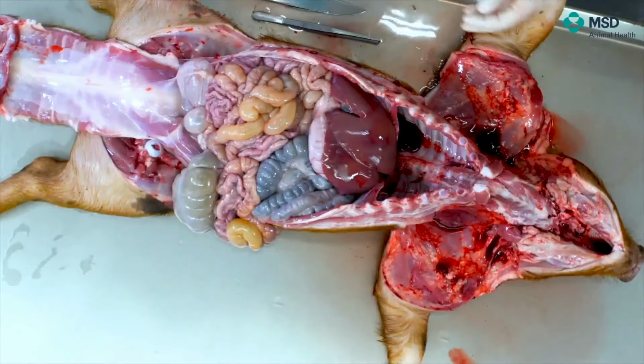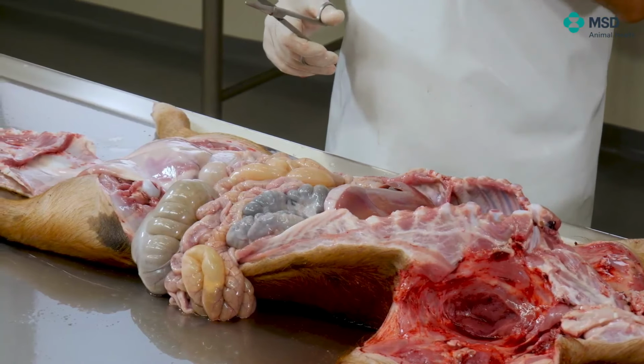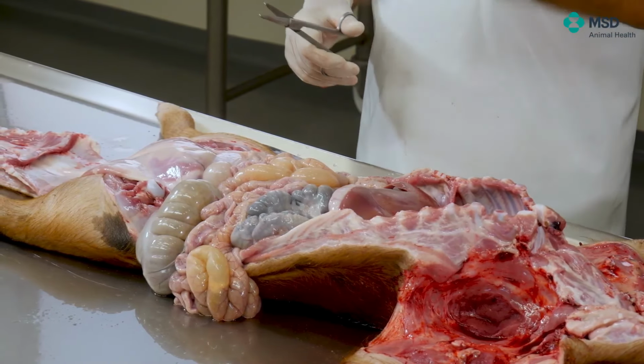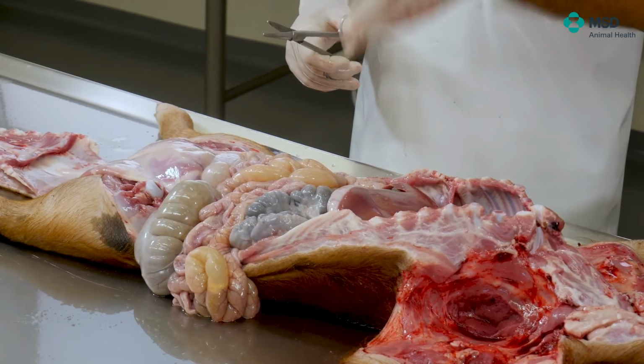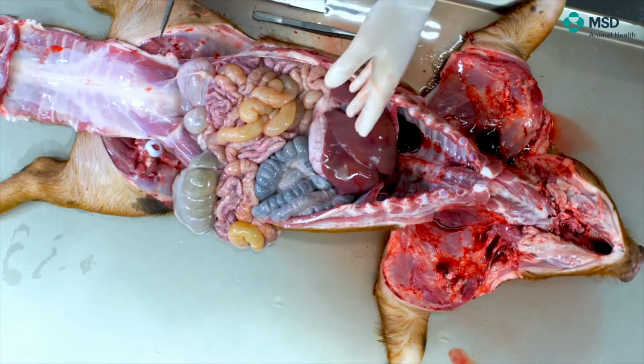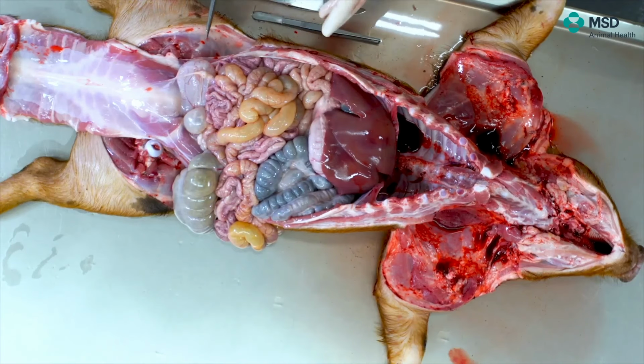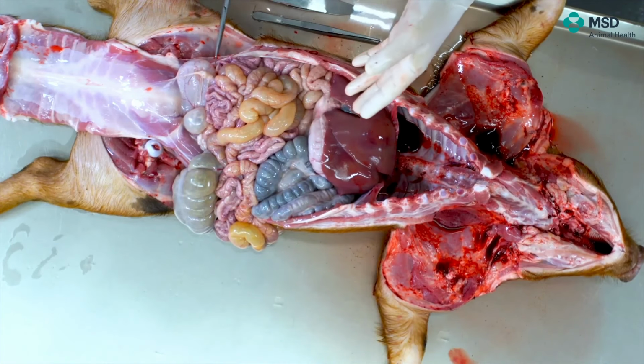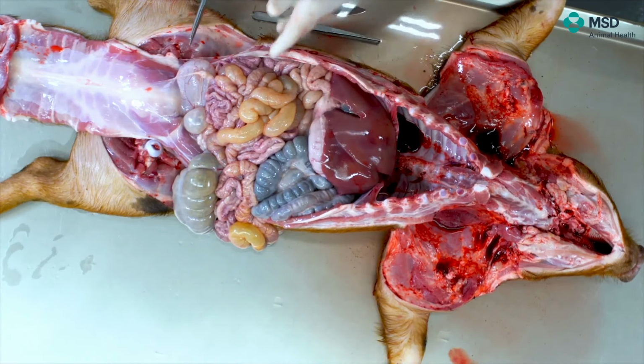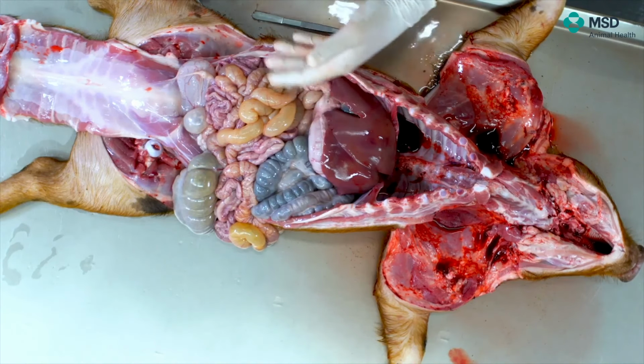Right now, we are in the process of removing the intestine. I know that the knots are very difficult to perform under field conditions, but we recommend to do it, especially if you want to take some samples afterwards. So, as I told you before, these knots are performed at the rectum level and at the duodenum level.